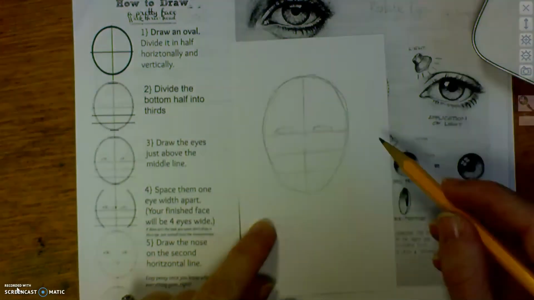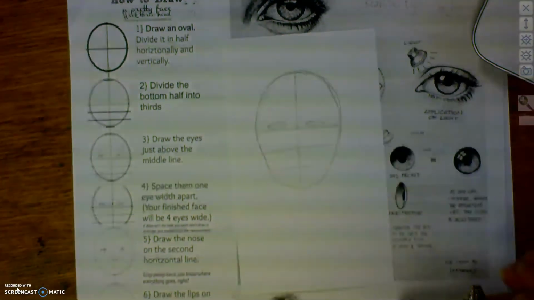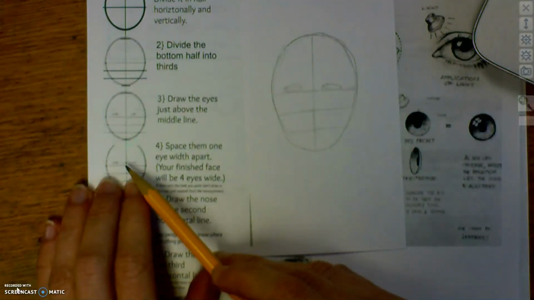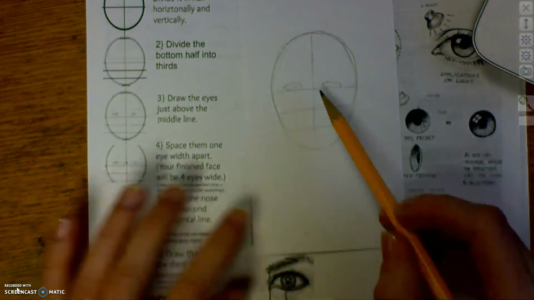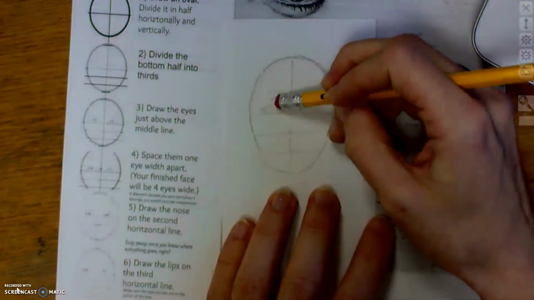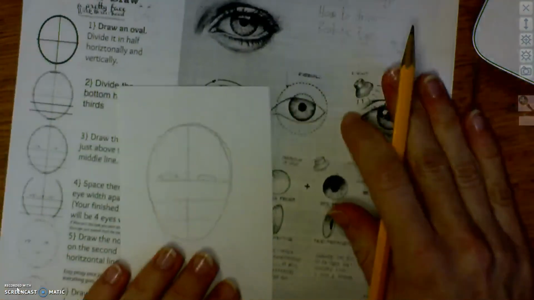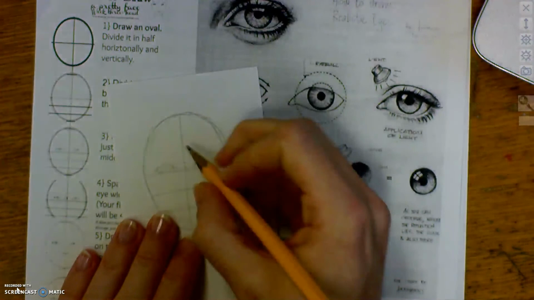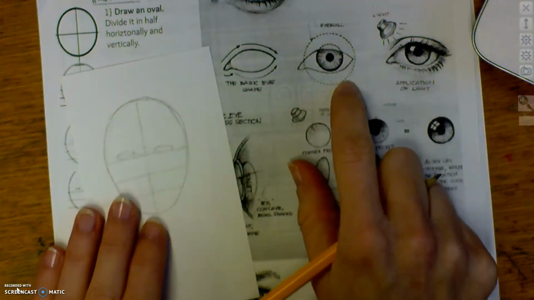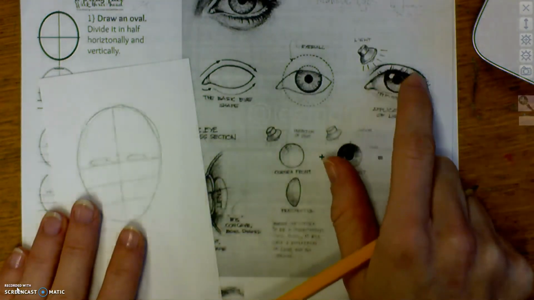So I get the size right before I start getting all the detail of my eyes. Okay, and again, you guys are going to be working on a 9 by 12 drawing paper. Okay, when it shows in the directions, they are 1 eye width apart. Okay, so when I'm looking here, if I have a third eye in here, it's about the same size, so I'm okay with the distance here. And then I can move over here and I can start getting my eye detail in here, following along with how to start the shape, how to add the pupil in here, or the iris and the pupil, and then how to add the eyelid on here.